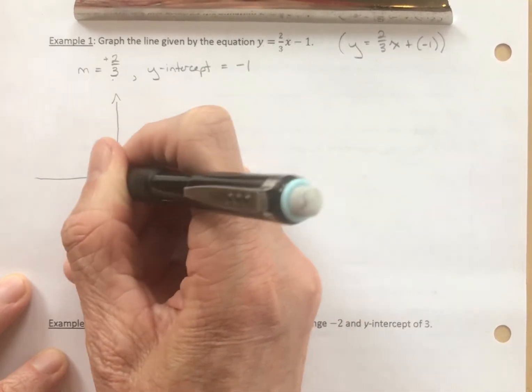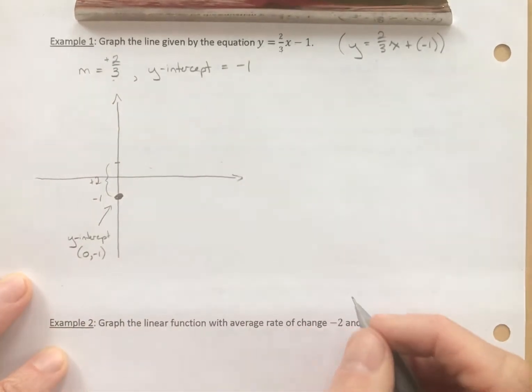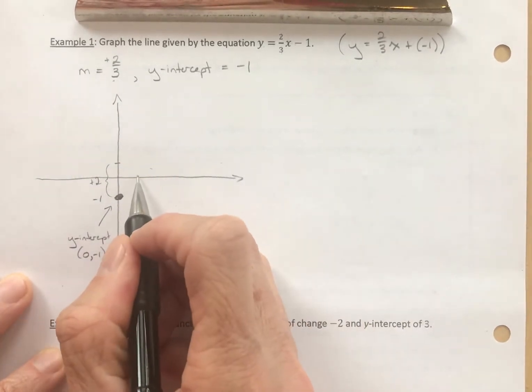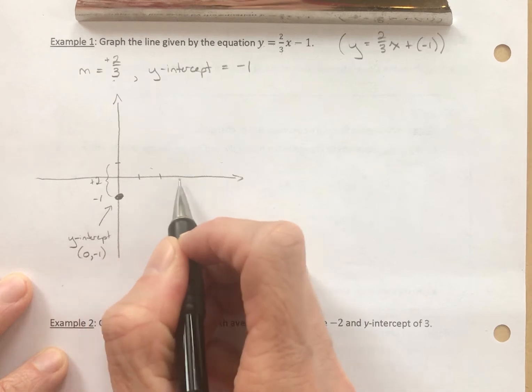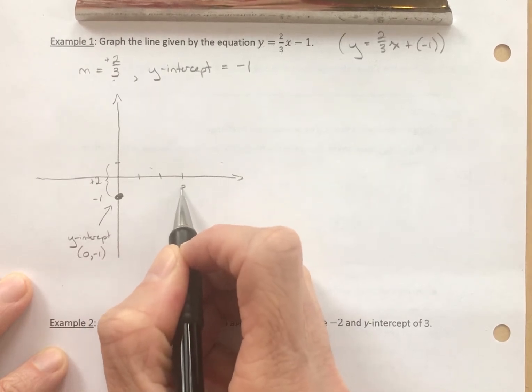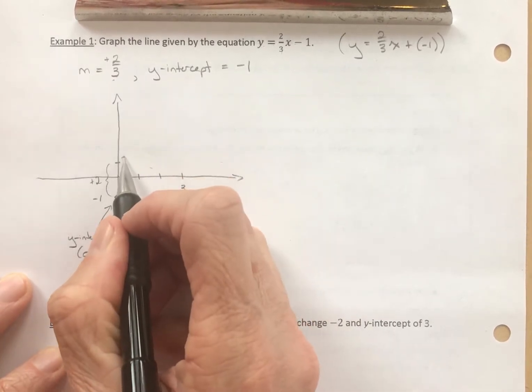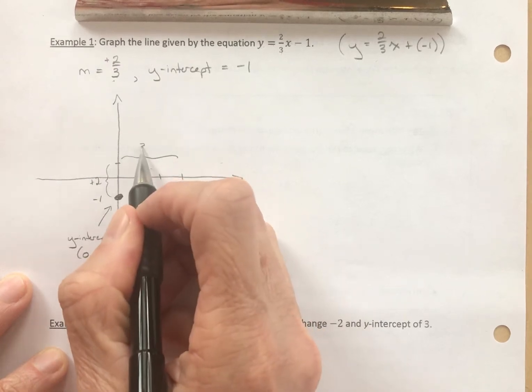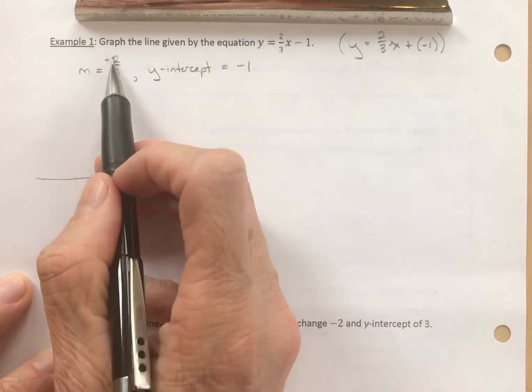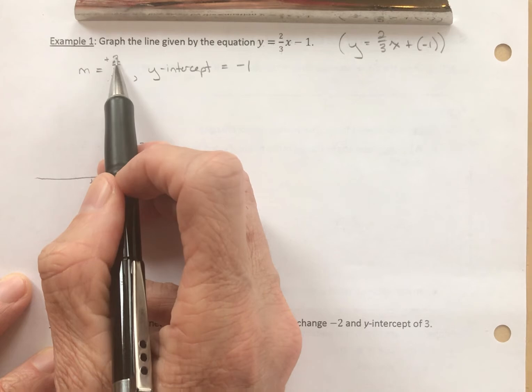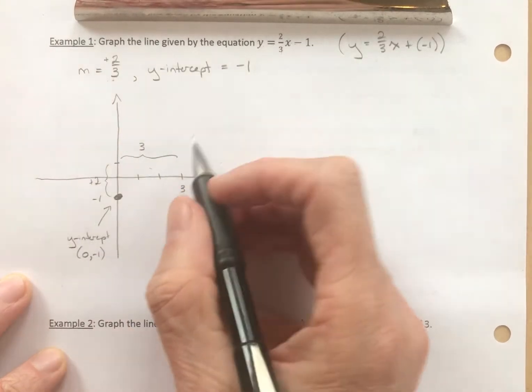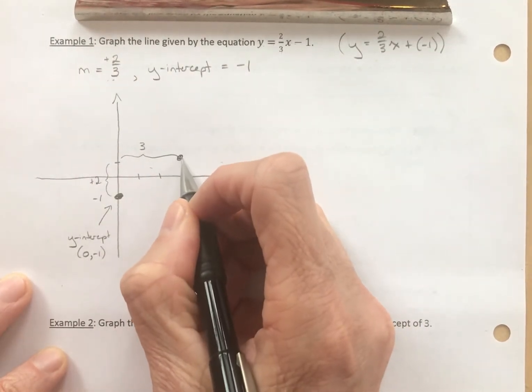So here is the rise 2. And I'm going to run 3: 1, 2, 3. Okay, so here is the run 3. The slope is positive 2/3: go up 2, go over to the right 3, and put a point.